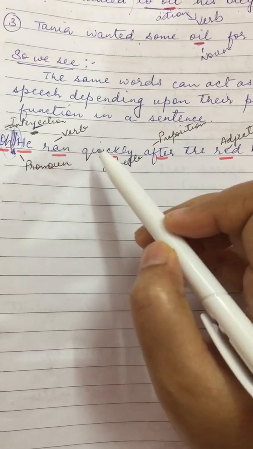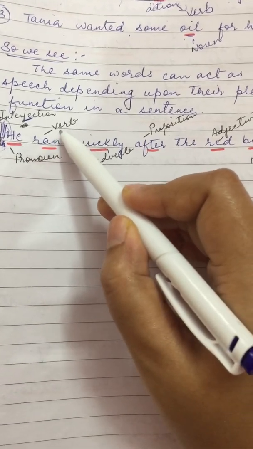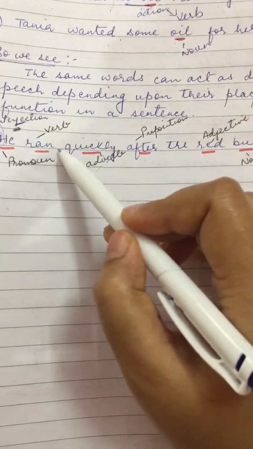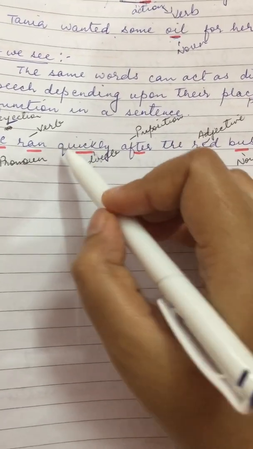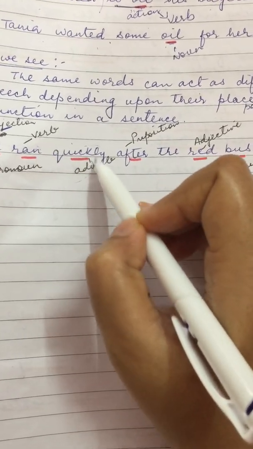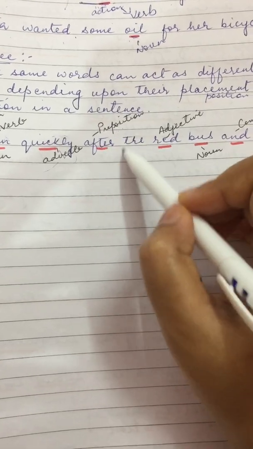He is a pronoun. It is used instead of a noun. Ran is an action. It is a verb. Quickly is an adverb. It is telling more about this verb. How it ran? It ran quickly. After is the preposition. Okay, it is telling the position.